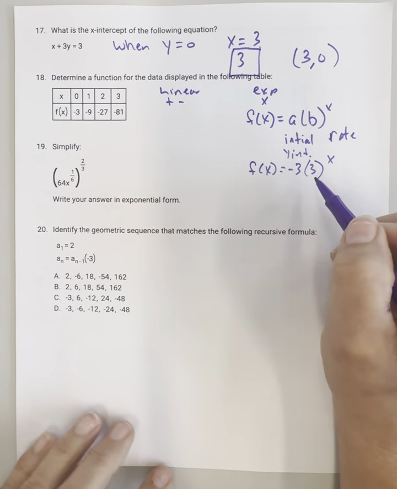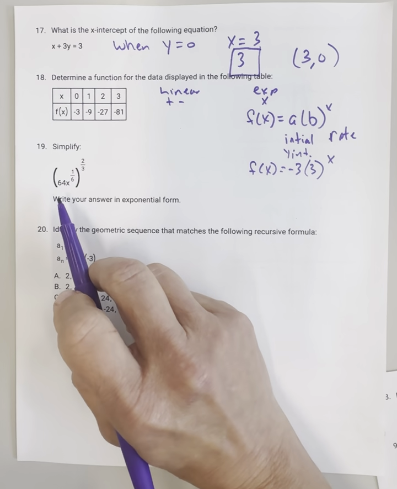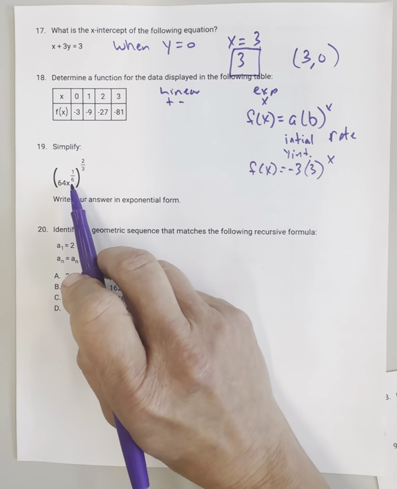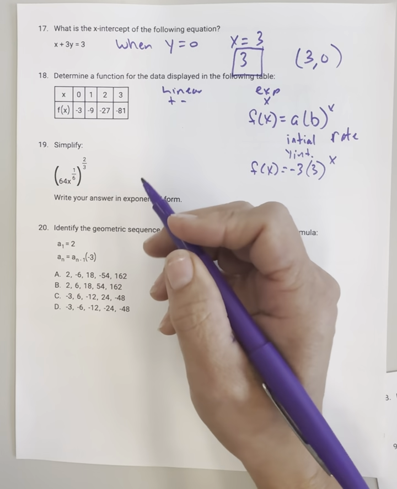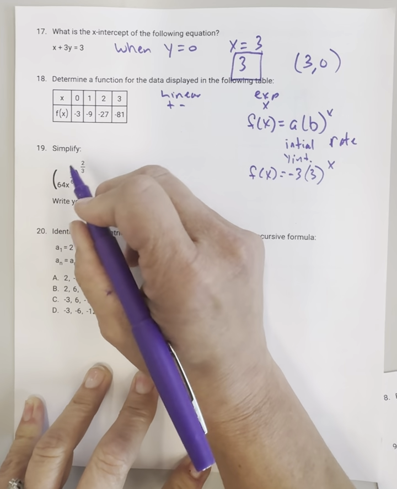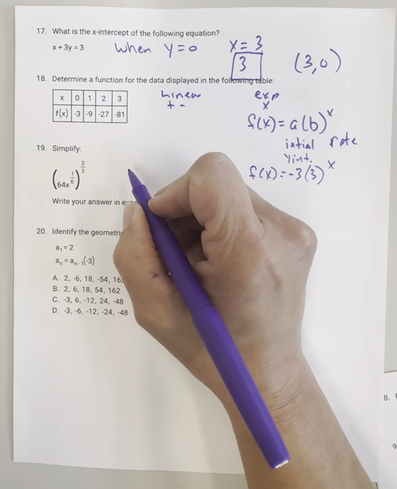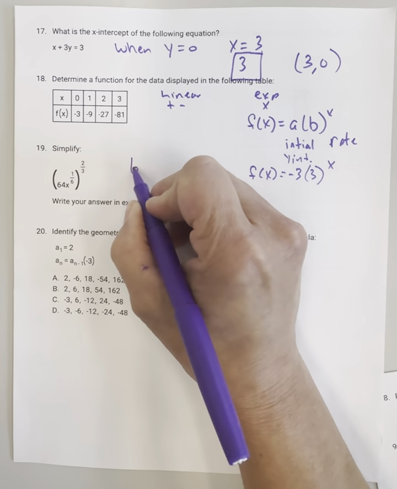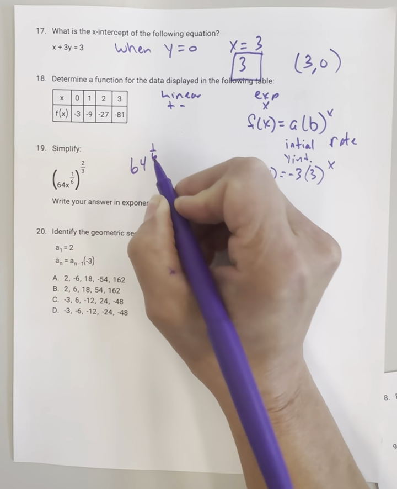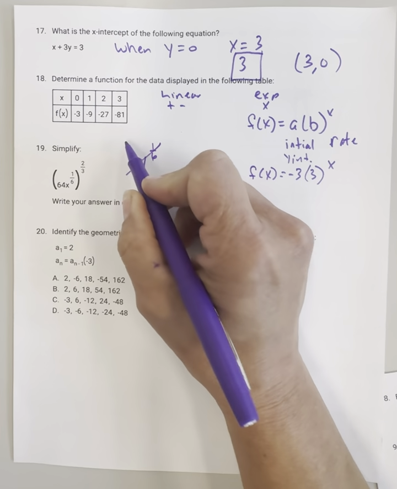19. The biggest mistake that students make is they try to apply the 1/6 to the 64. If 64 was raised to the 1/6 power, it would say 64 to the 1/6. It does not.